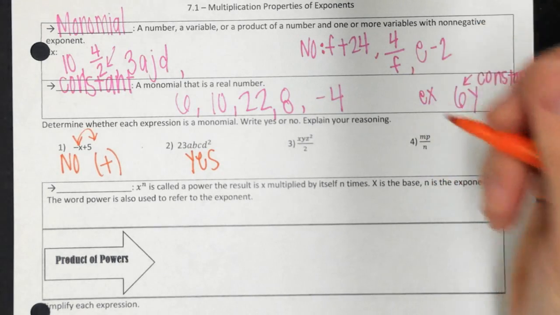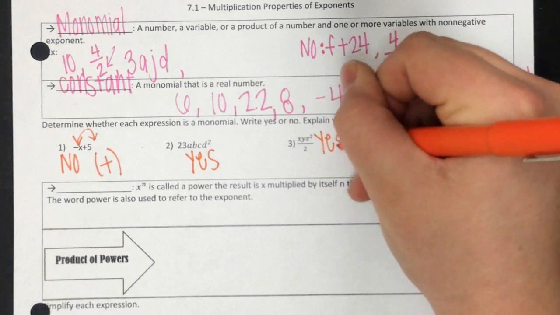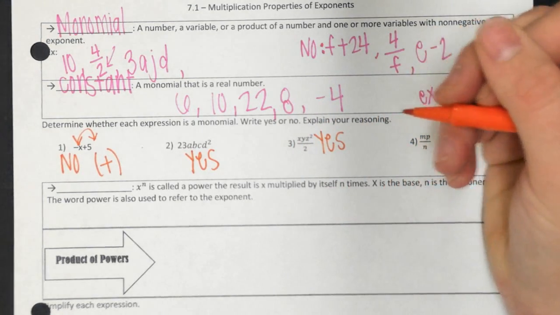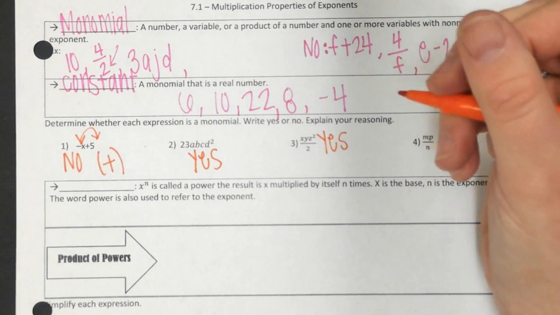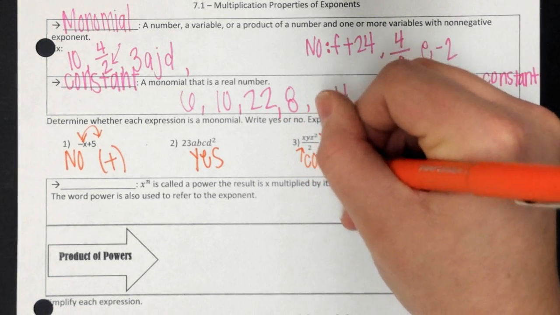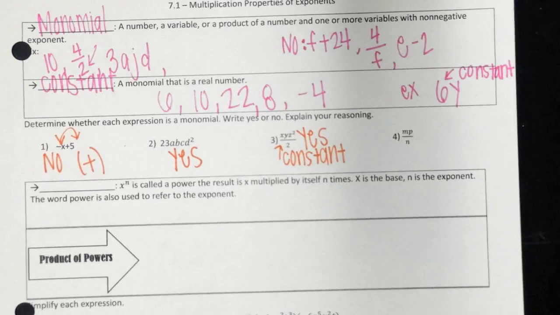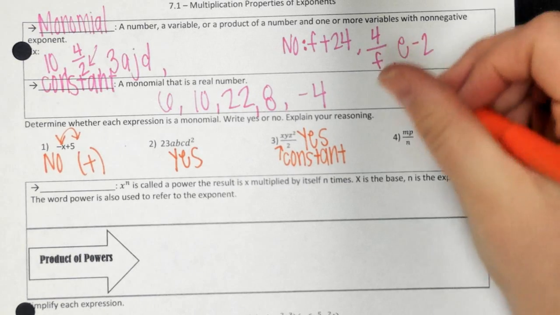Jonathan, number 3. Yes, you can divide by a number. You can't divide by a variable. So this is yes because what's in the denominator is a constant, not a variable. Allison, number 4?